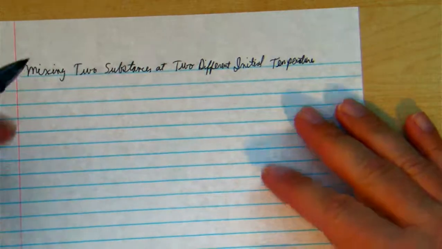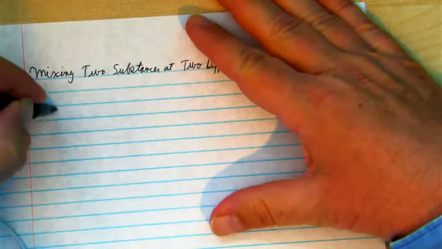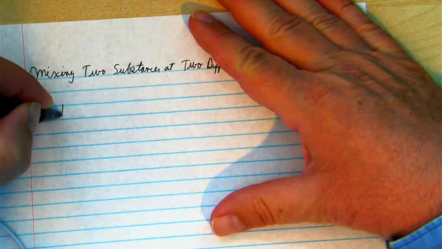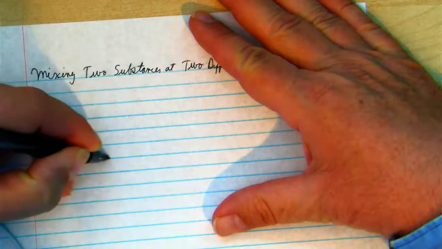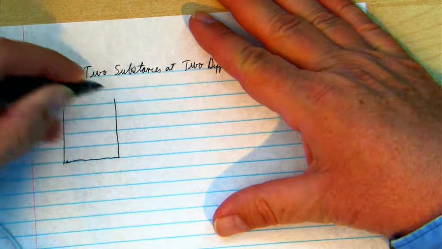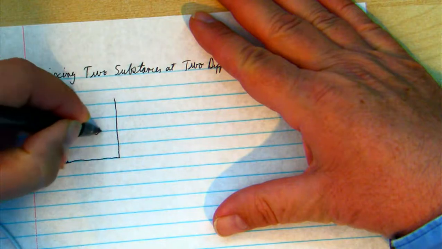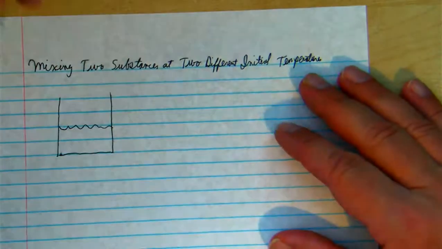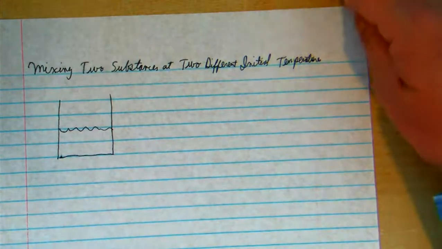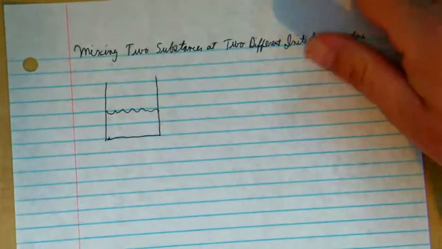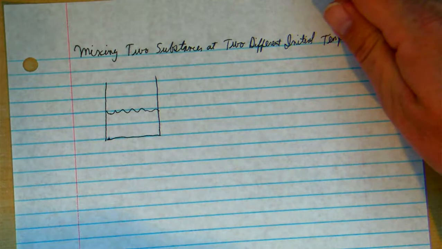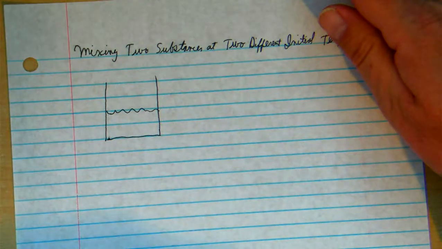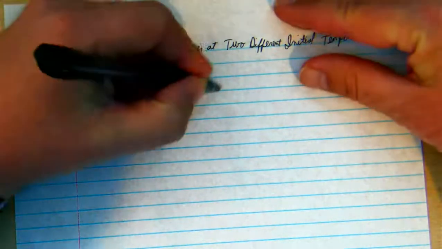I have a container of water. Samantha, how much water do I have in my container? All right.